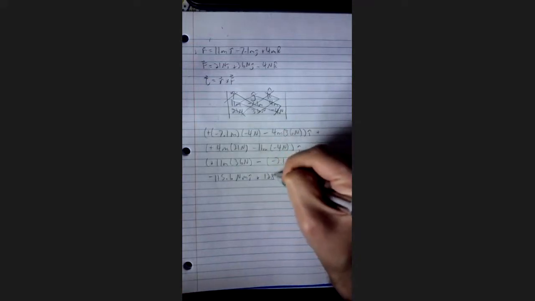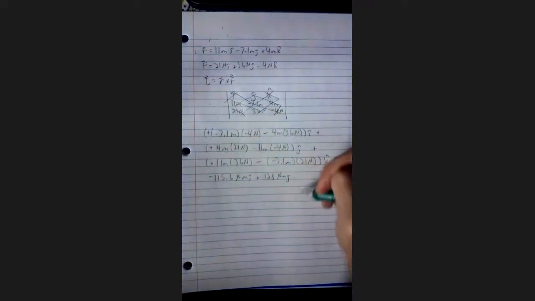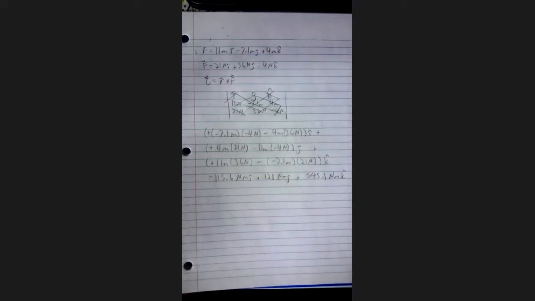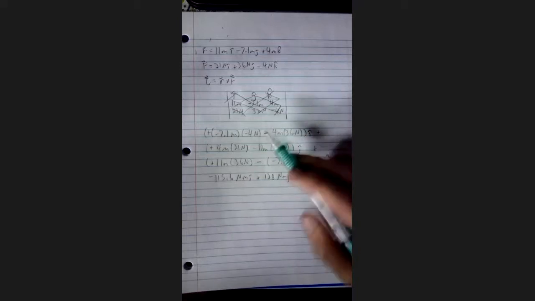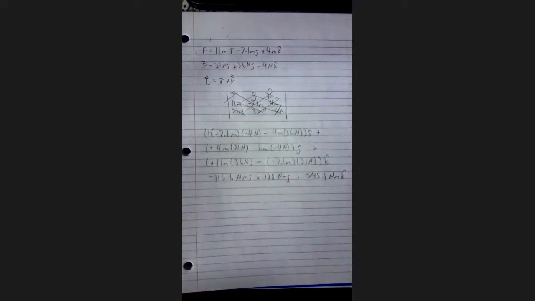Plus 128 Newton meters in the y direction. Plus 545.1 Newton meters in the z direction. Okay. So we just have to take the cross product and that's it. All right.